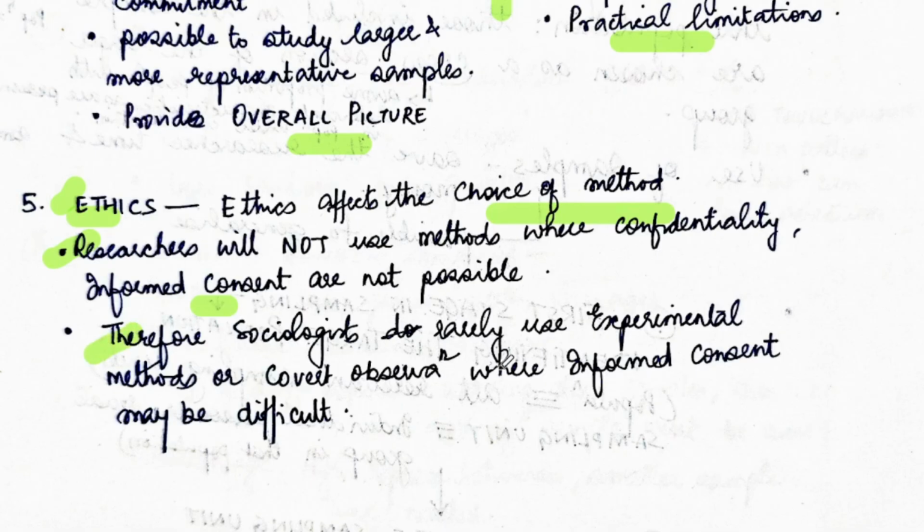Therefore, sociologists rarely use experimental methods or covert observation where informed consent may be difficult. So, lab manipulation or secretly spying on groups is ethically wrong. For example, we just can't covertly film a Gram Sabha, because that would violate trust and also laws. So, ethics also affects the choice of method.